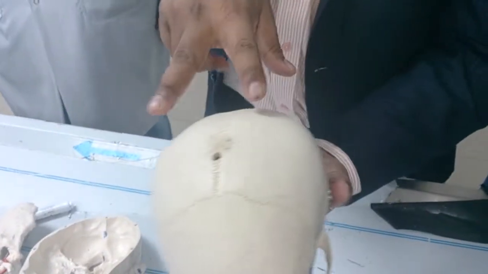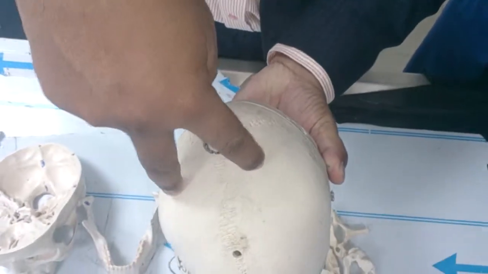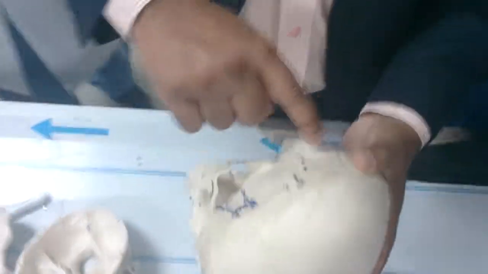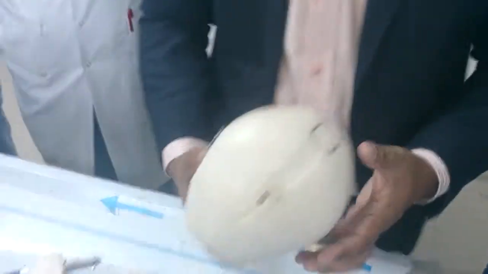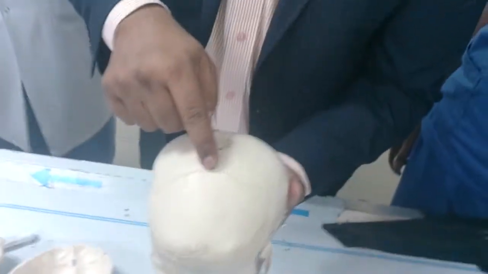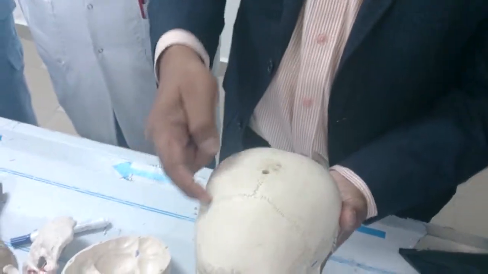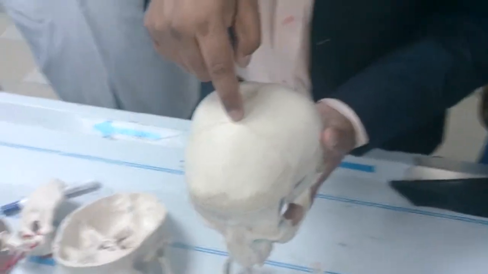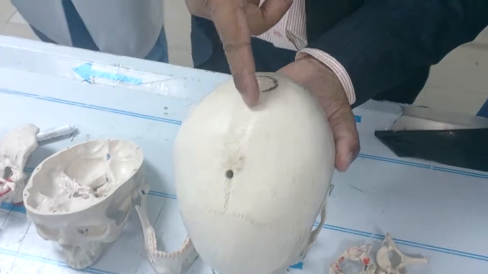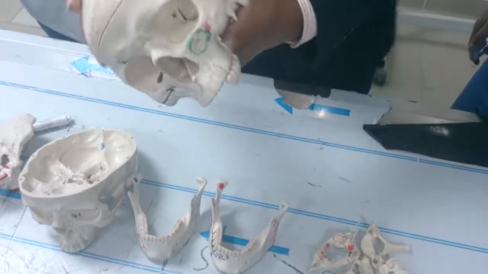Now the sagittal suture is between the two parietal bones. The lambdoid suture is between the two parietal and occipital bones. A squamous suture is between the parietal and temporal bones. Now the point where the sutures meet: this point where the coronal suture and sagittal suture are meeting is called bregma. And this point where the sagittal suture and lambdoid suture are meeting is called lambda.